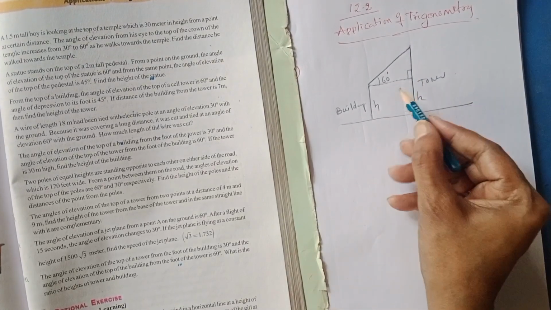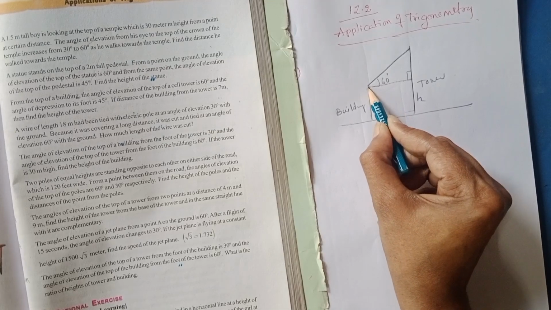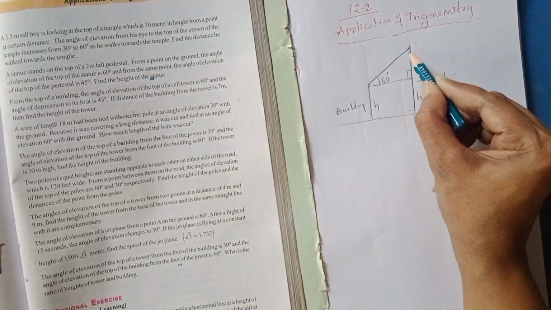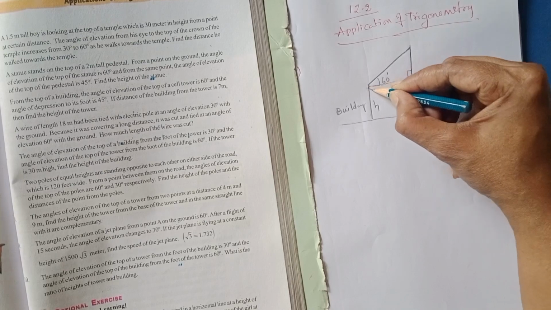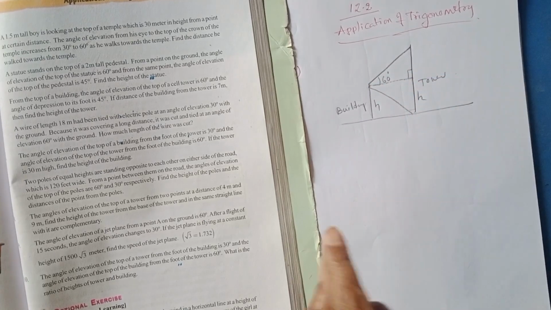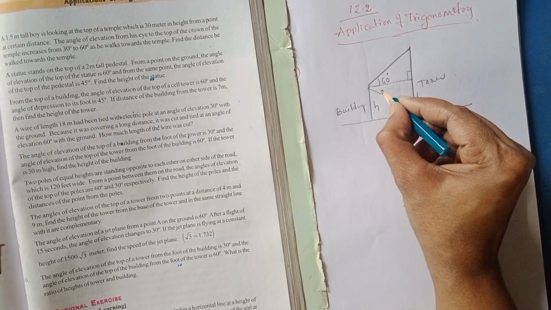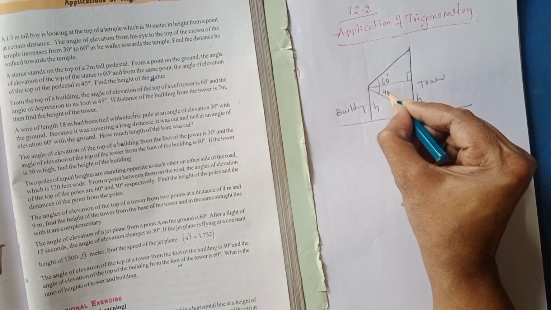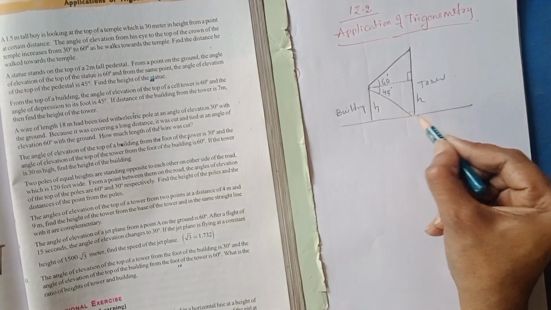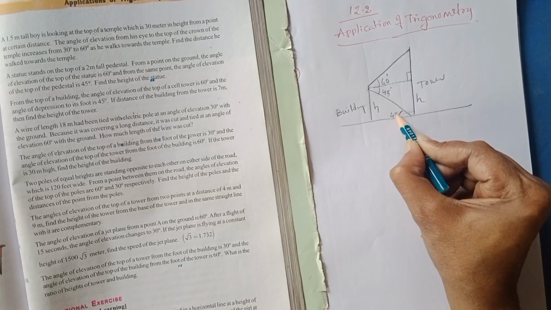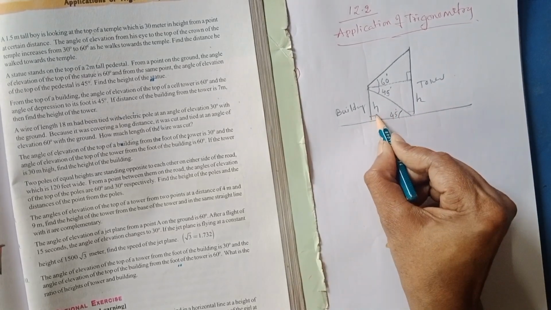Next, from the same position, he has observed the foot of the cell tower with an angle of 45 degrees depression. Angle of depression means the angle which is made towards the ground. That's why the angle of depression is 45 degrees, which will be formed like this. We know alternate interior angles are equal, so we form 45 degrees here. Now again we got one right triangle here.